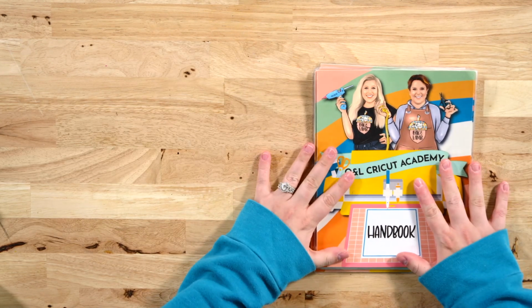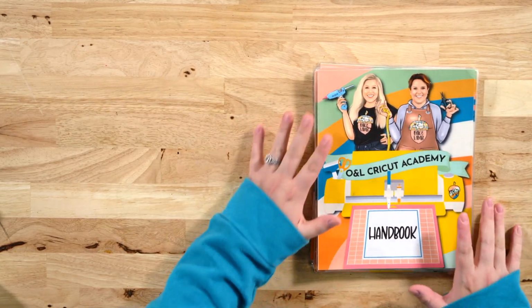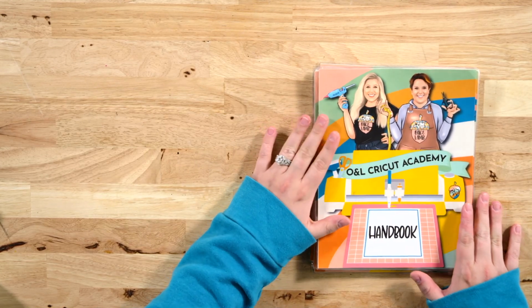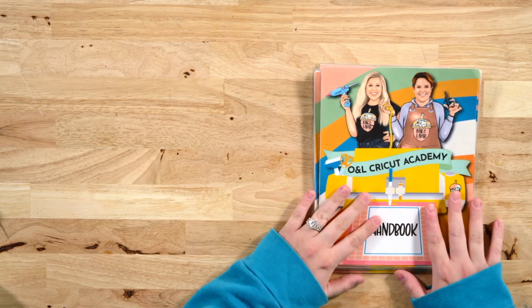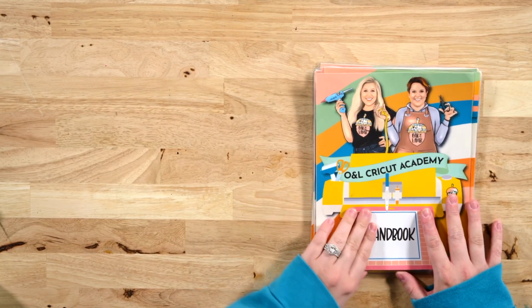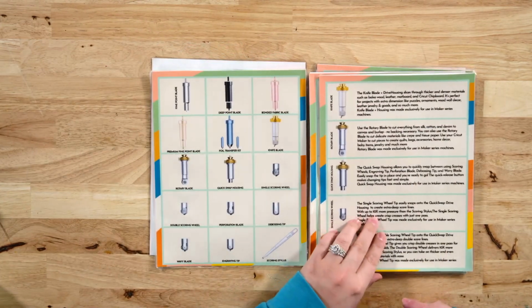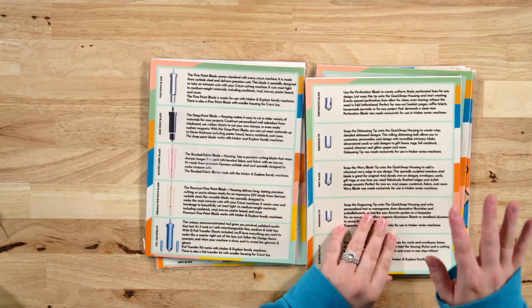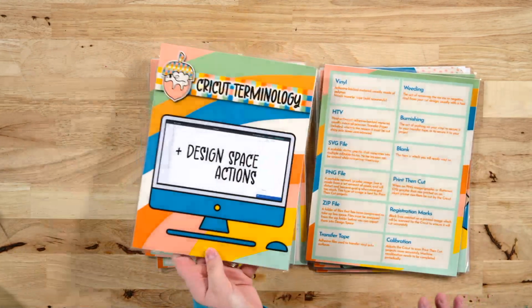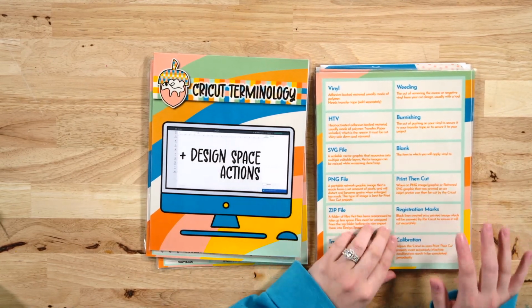And I told you I would show you the handbook, and here it is. It is incredible. Every Cricut beginner needs this Oak and Lamb handbook. It is something you'll want to bind and laminate and put close to your craft space. It is full of such good information. We have a blade glossary showing every blade, what it's intended for, what its uses are, some great projects to inspire you. We have terminology, so I told you learning Cricut is like a whole new language.